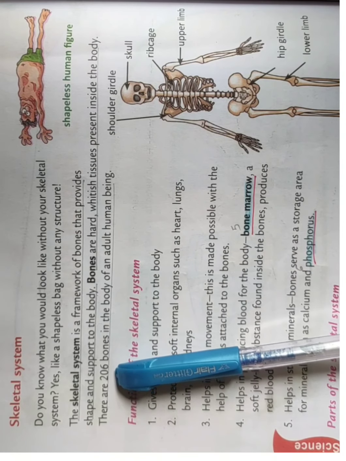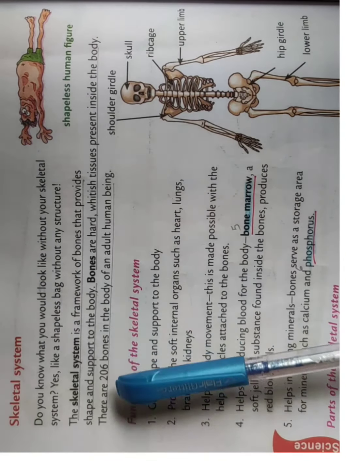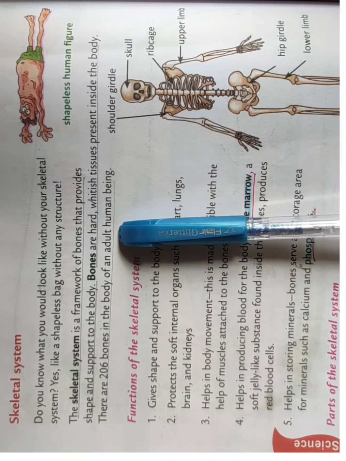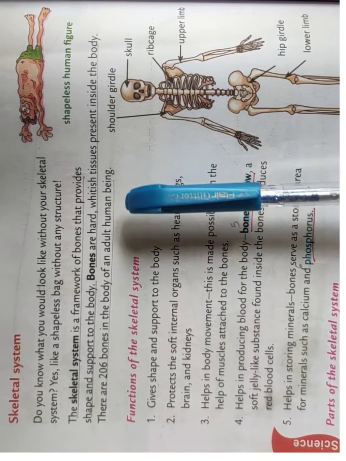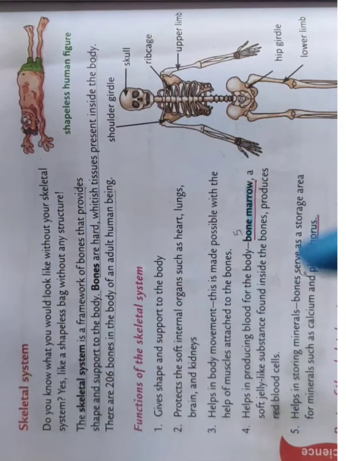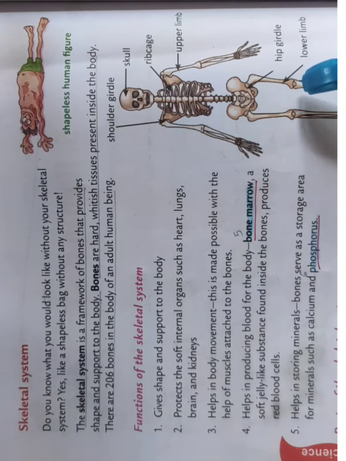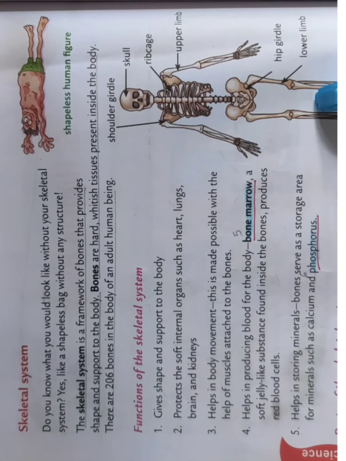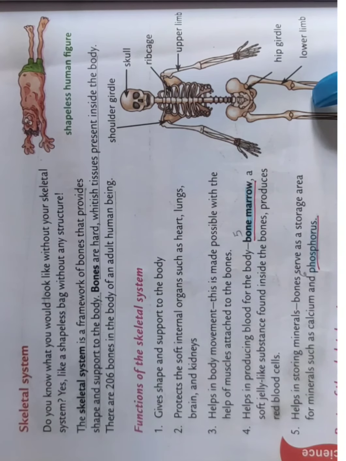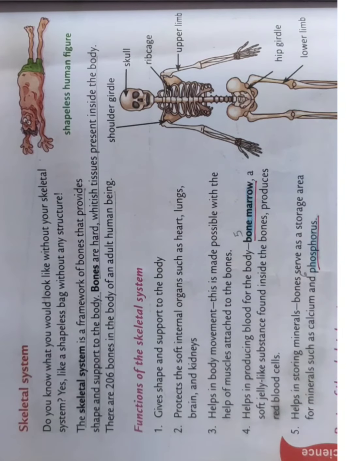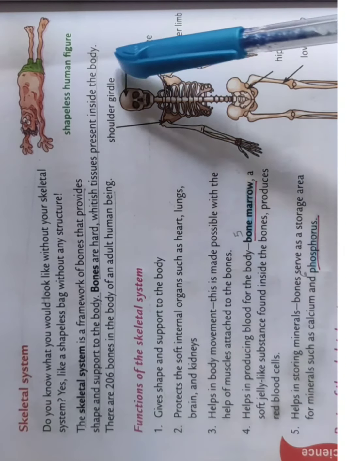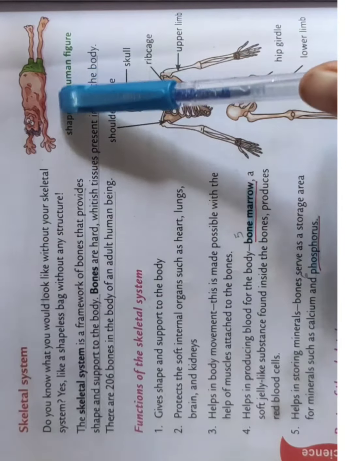There are 206 bones in the body of an adult human being. So this is our skeletal system. If you ever wonder how a human being would look without this skeletal system, without our bones and our skulls, we would probably look like this one.